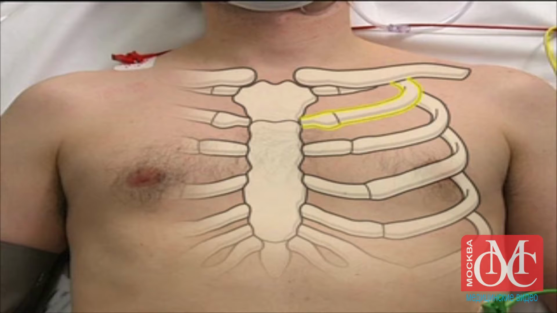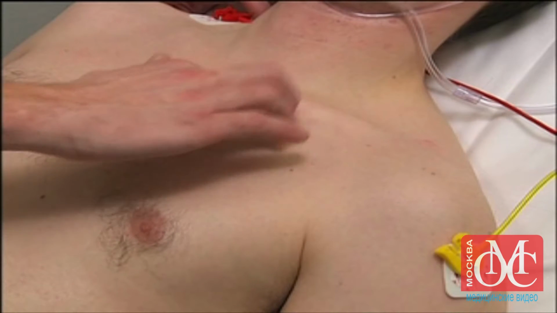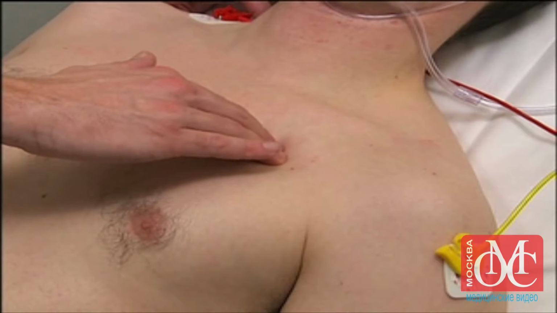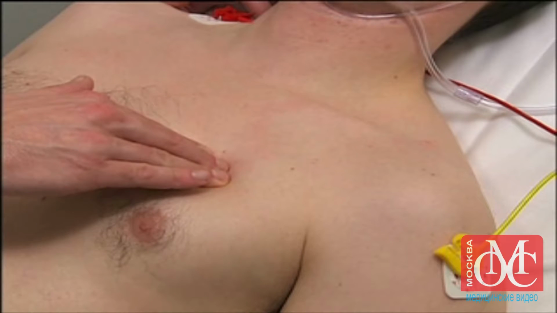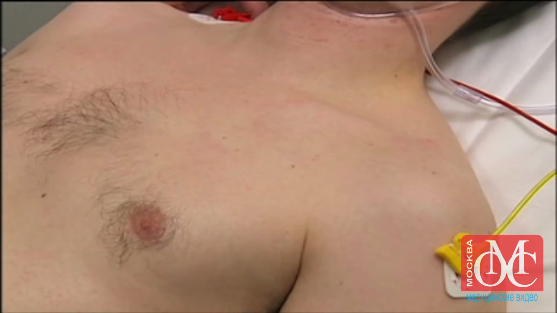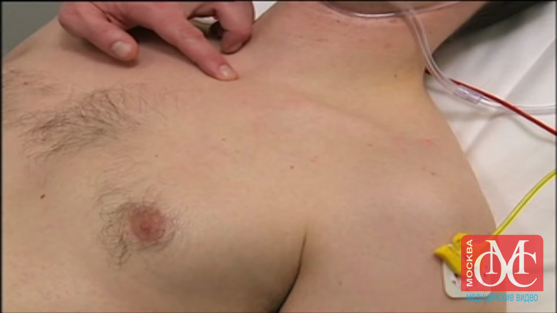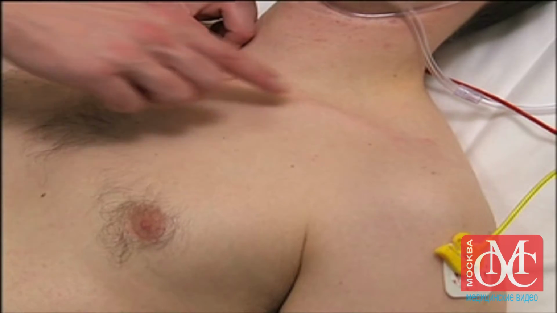Begin by locating the second and third ribs. The second rib is the first palpable rib that can be felt just below the collarbone. Then locate the third rib. The second intercostal space is the area between the second and third ribs. Next, identify the middle of the clavicle and the midclavicular line.